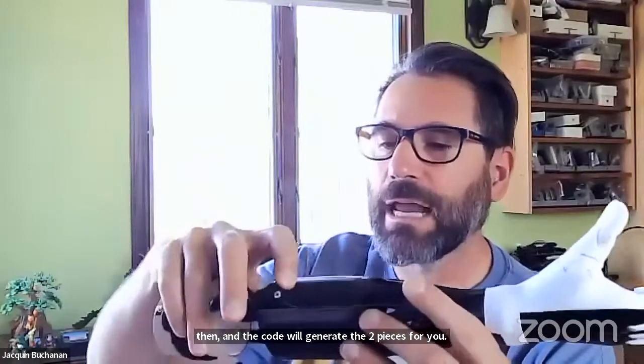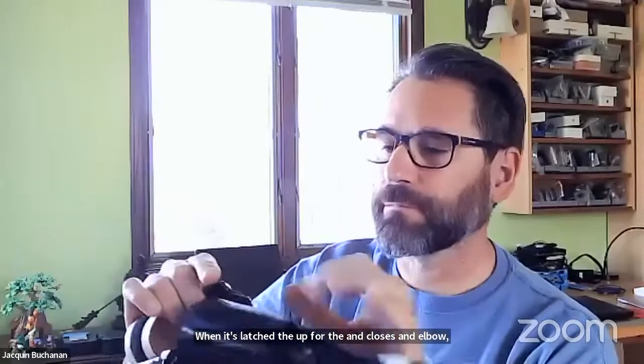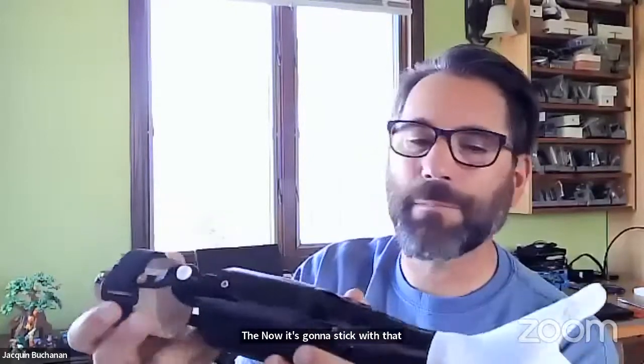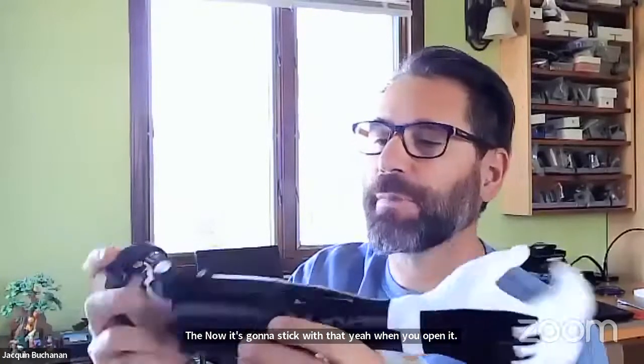I went over the latch in the other video, right? I like this latch a lot, right? You move it back and forth. When it's latched, the hand closes and elbow moves freely. When you open it, then moving the arm moves it back and forth.